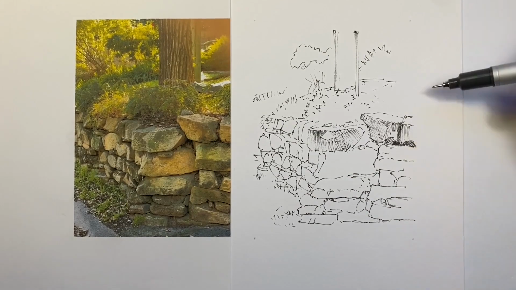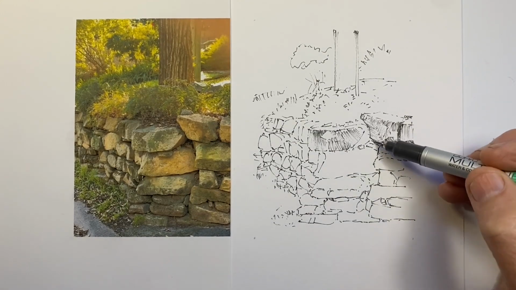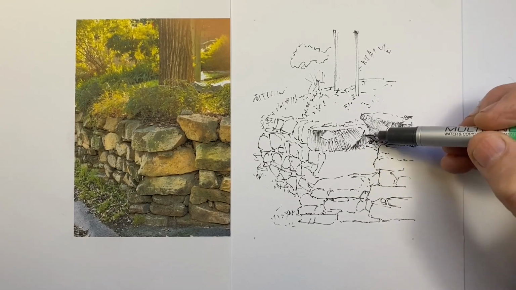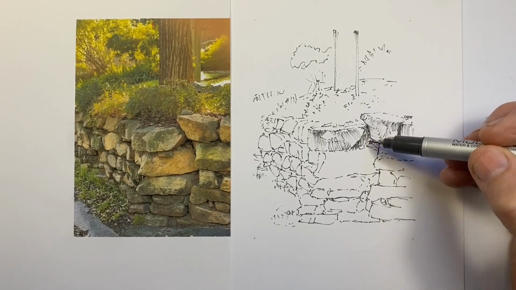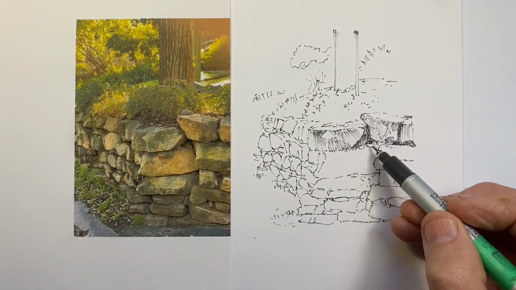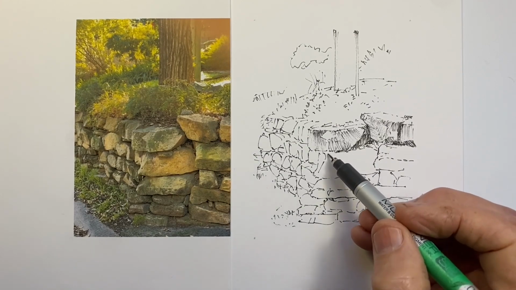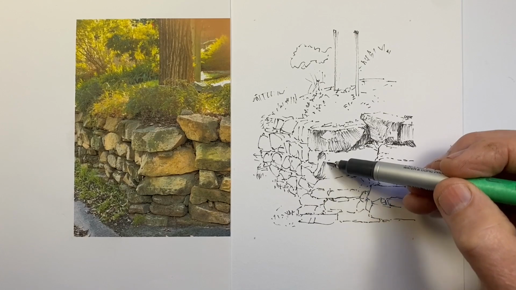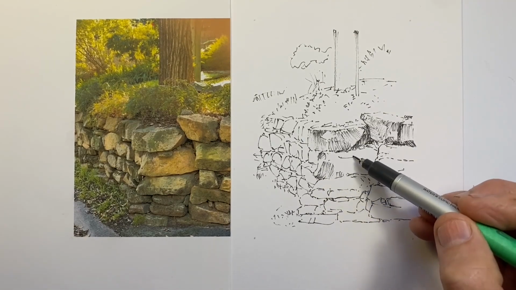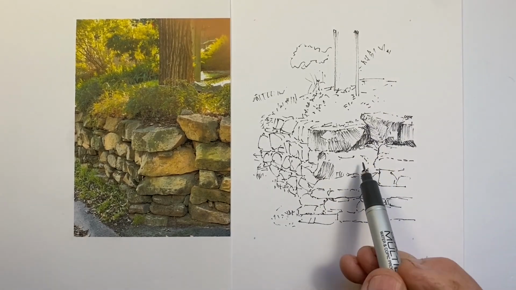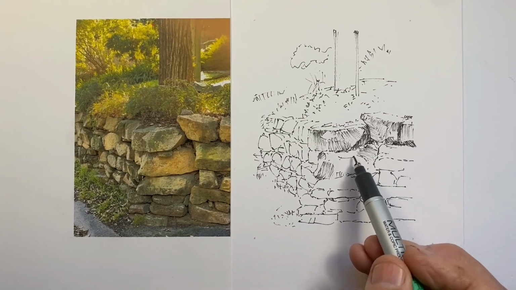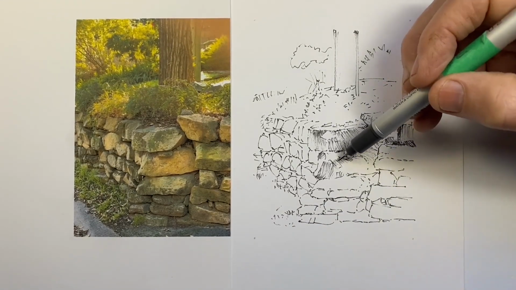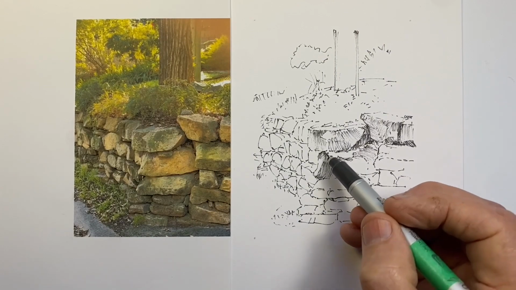So at this point, I'm starting with the closest stones because they're the ones that we see in the most detail, and they're also the ones that are going to have the darkest values around in the shadows, and where we have the darkest line work, where we have line work on edgings of the stone. And that will help them come closer. And there'll be more detail on these. There'll be little dots and things that I'll place on these closest ones, hopefully fairly randomly.